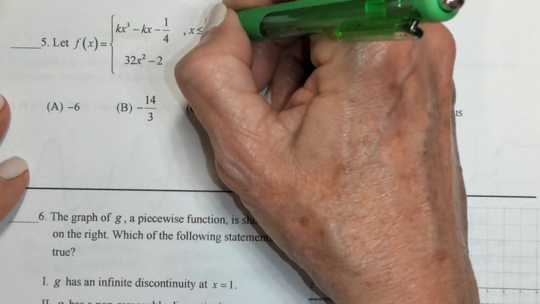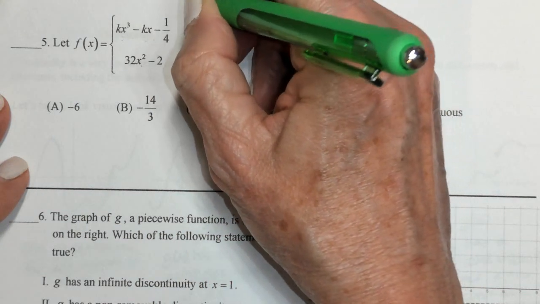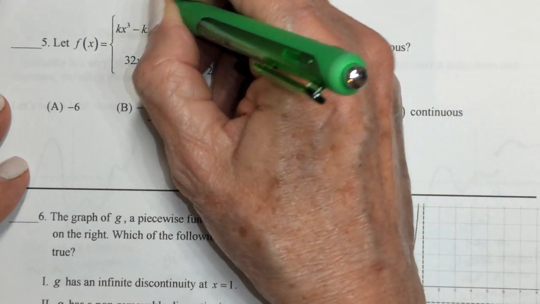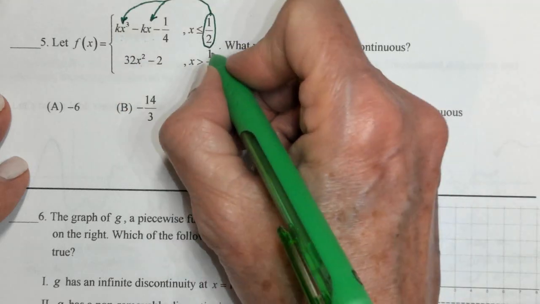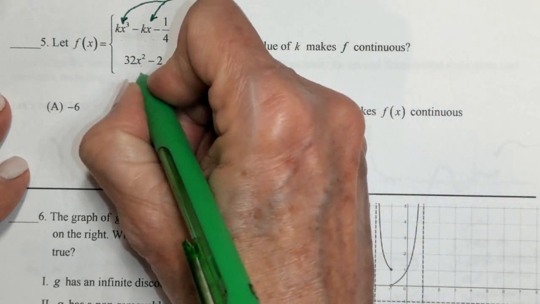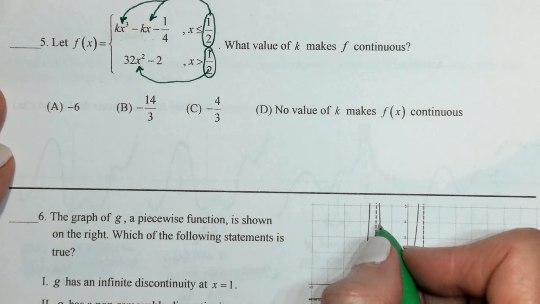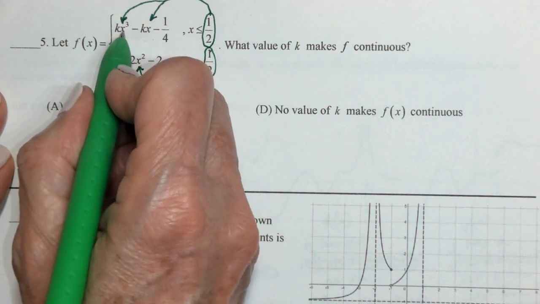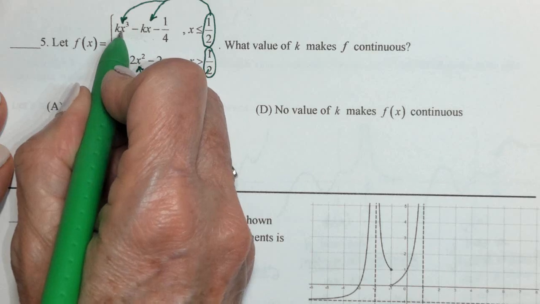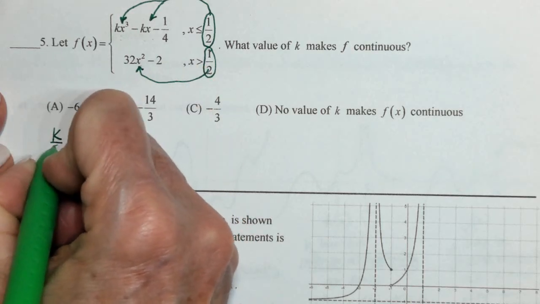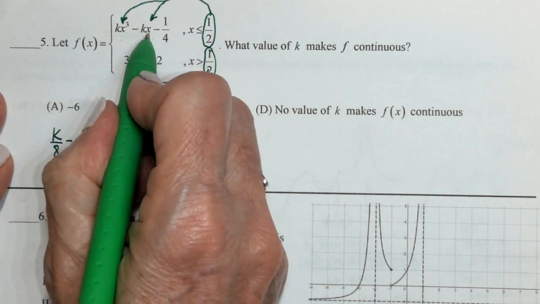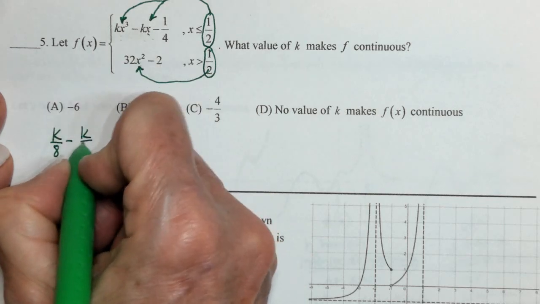The only spot where we might not have continuity is when x is 1/2, the changing spot. So I'm going to put 1/2 in for all the x's and set these two pieces equal to each other. If I put 1/2 in for x cubed here, I'm going to have k over 8. If I put 1/2 in for this x, I'm going to have k over 2.